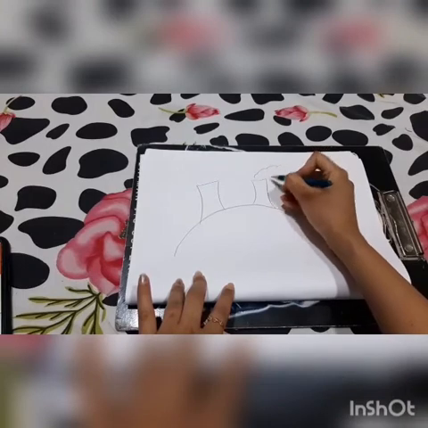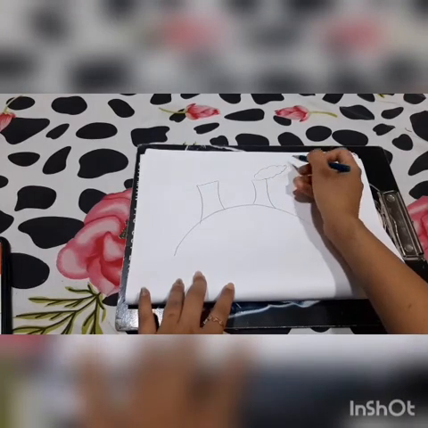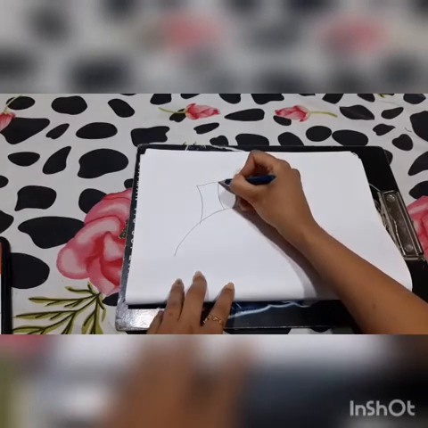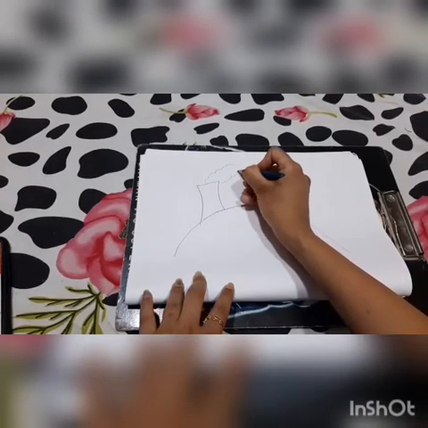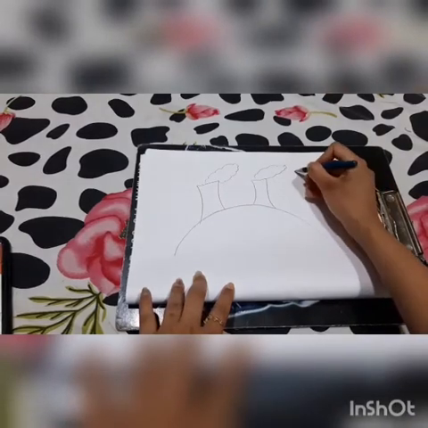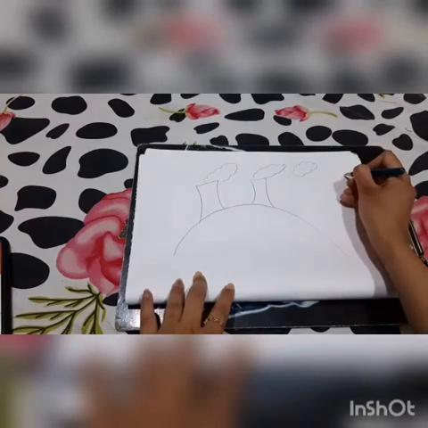So look here. This is a very easy way of doing this drawing. You can follow. Small kids also can make this drawing very easily.